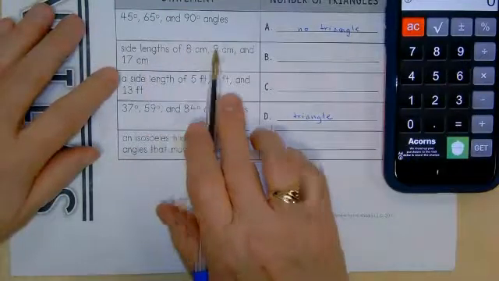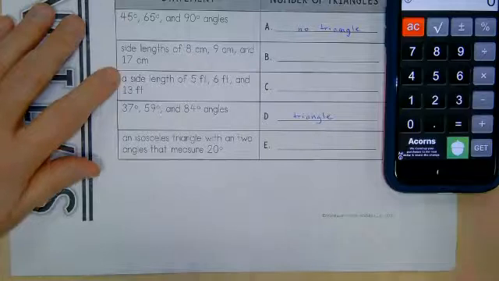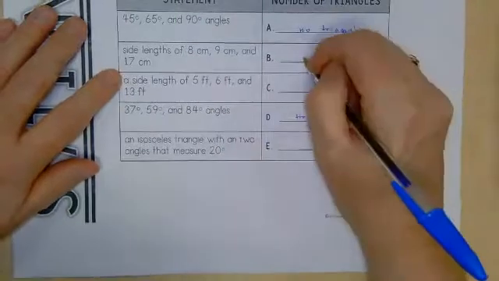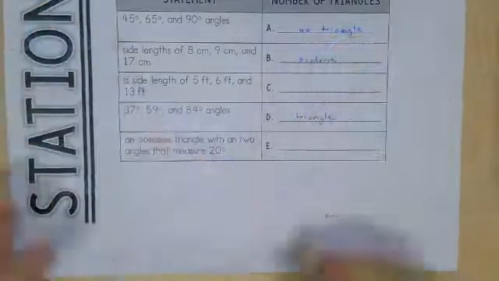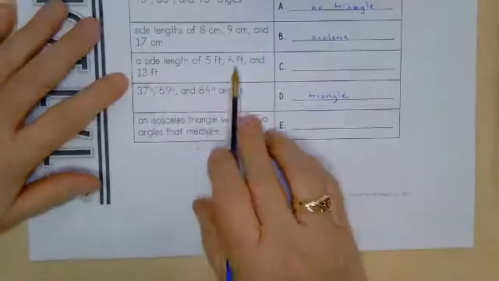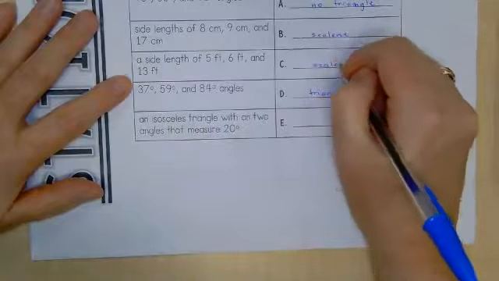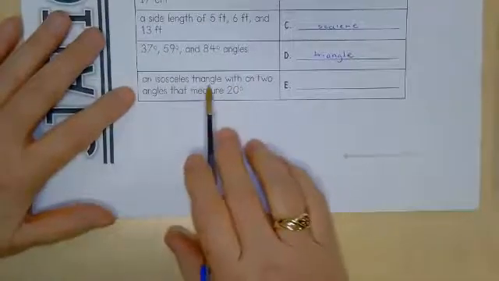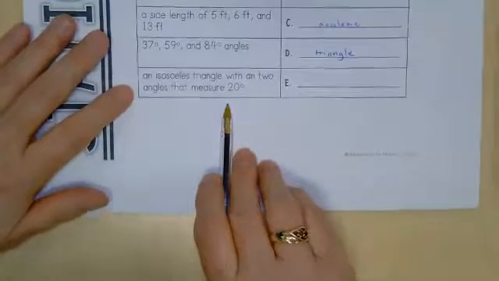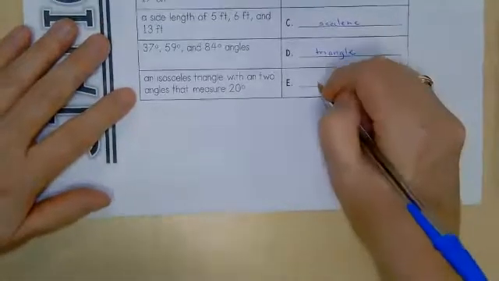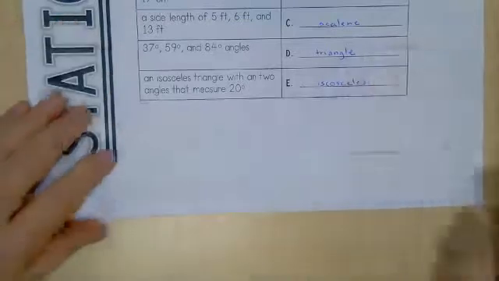Side lengths of 8, 9, and 17. So 8, 9, and 17 are all different lengths of sides. So if every side is a different length, it's a scalene triangle. Again, 5, 6, and 13, all three different sides, scalene triangle. An isosceles triangle with two angles that measure 20. So that's isosceles triangle.